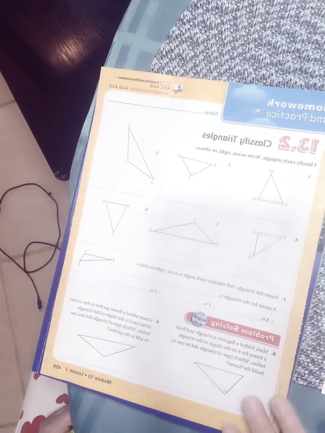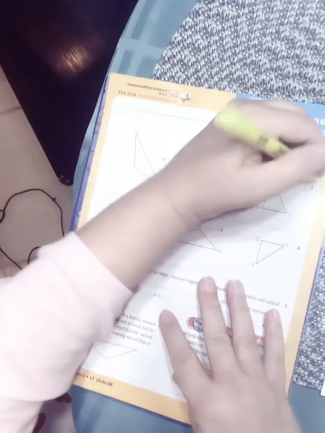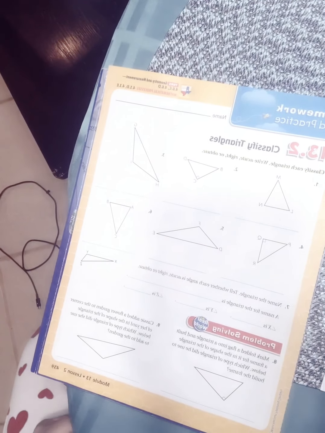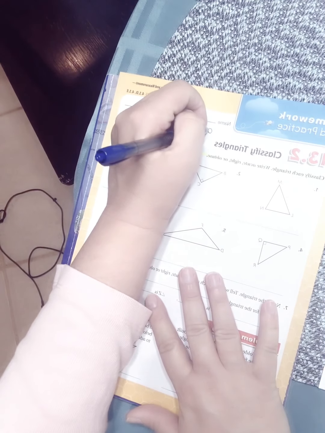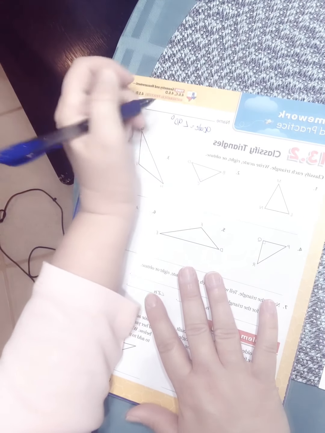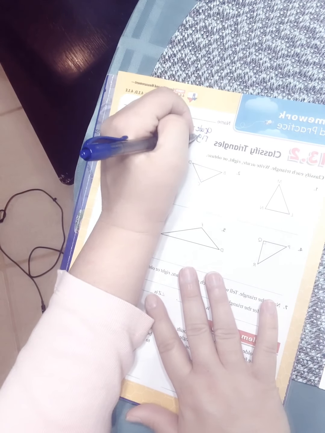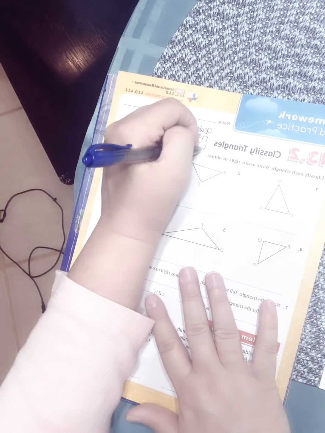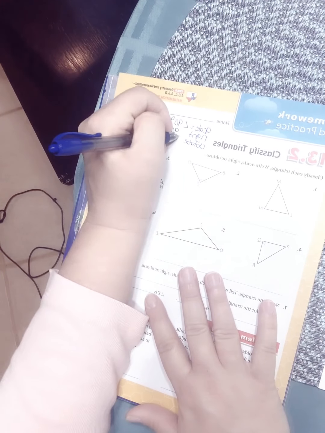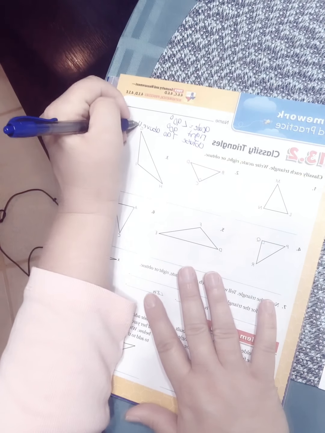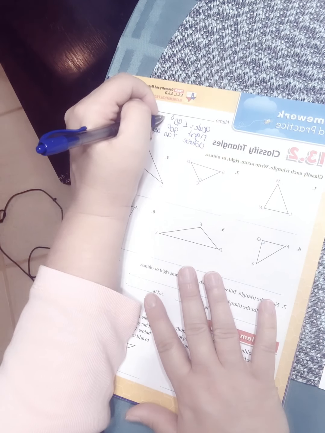So let's go ahead and look at number 1. It says classify each triangle and write acute, right, or obtuse. Okay, so I'm going to come over here and I'm going to let my teacher know that an acute measures less than 90 degrees. I know a right measures exactly 90 degrees, and I know an obtuse measures 90 and above, right? 90 to like 180 perhaps, yep. Acute is 90 or less.